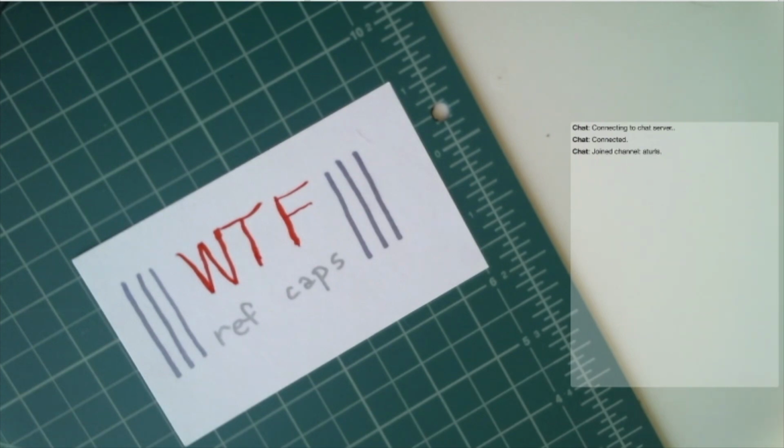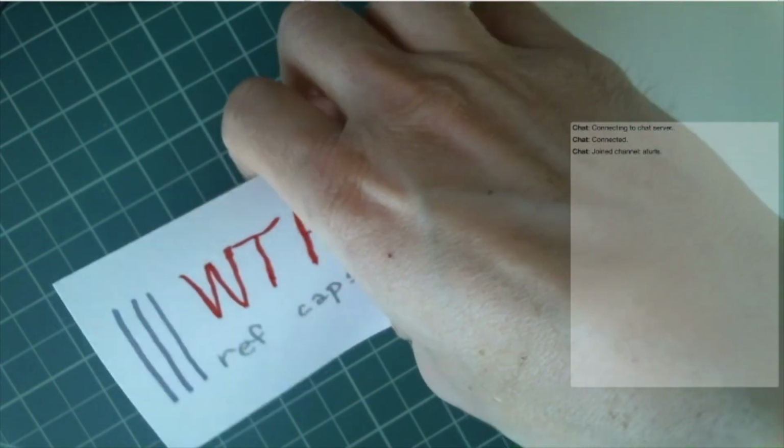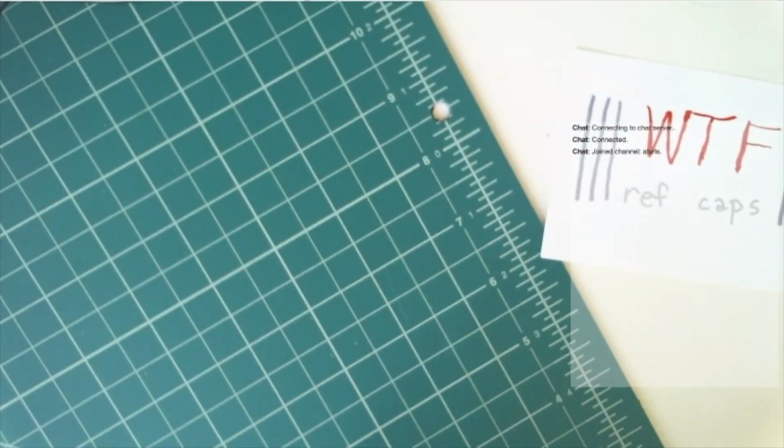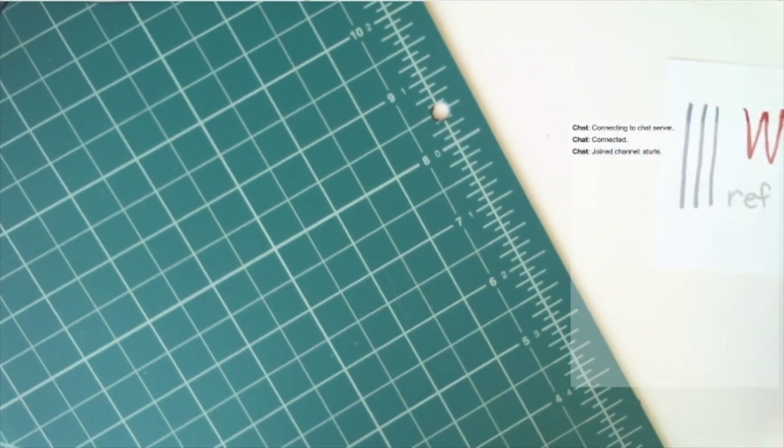I am working on a talk about reference capabilities in Pony, and so I'm putting together some slides. The way I usually do that is I kind of like going with hand-drawn slides. So I'll just be working on that and maybe talking my way through it. If anybody has any questions for me, feel free to ask. Otherwise, I'll just work here and see what I can do.